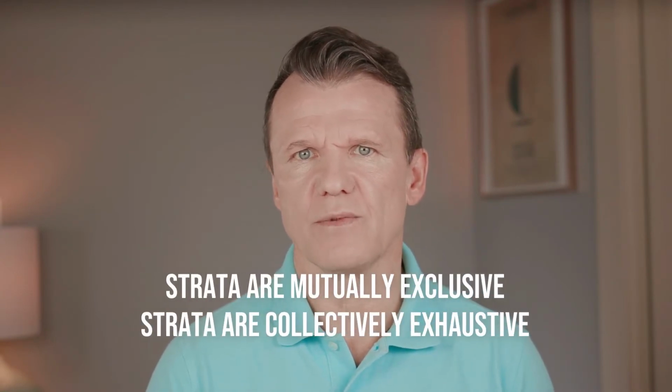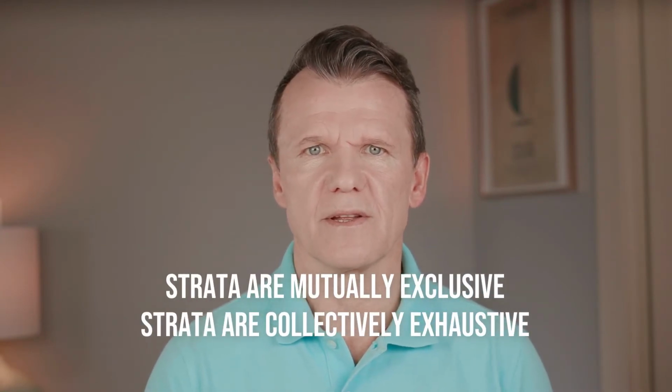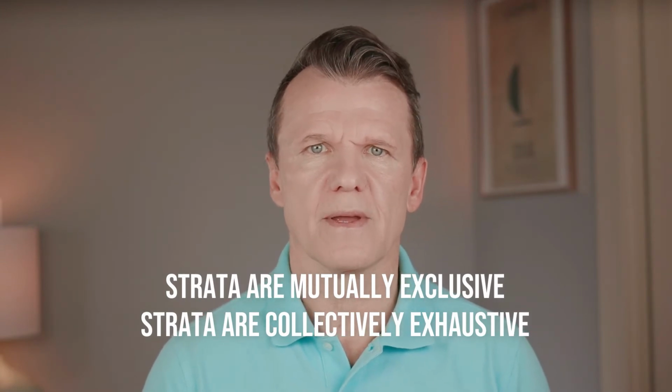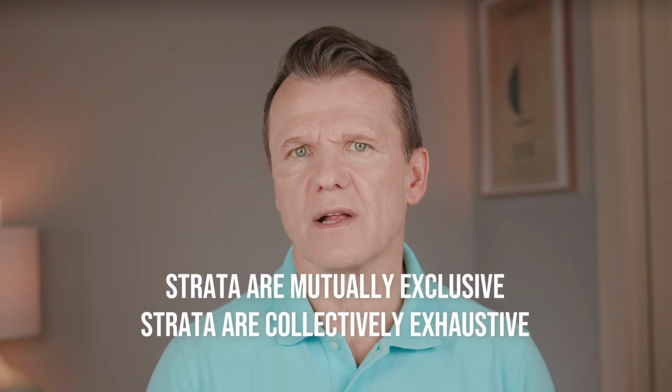But it's not just any arrangement. There are 2 requirements, 2 conditions. First, strata are mutually exclusive. That is, every participant belongs to one stratum only. And the second, strata are collectively exhaustive. Each participant belongs to a stratum. It ensures that each pattern of stratification variables appears at least once in data.